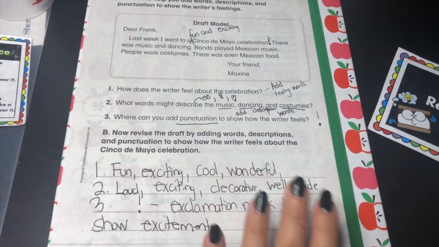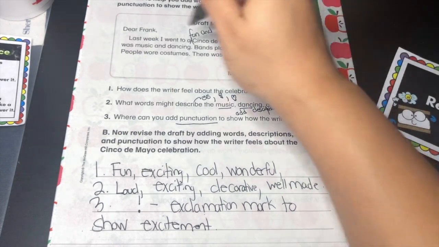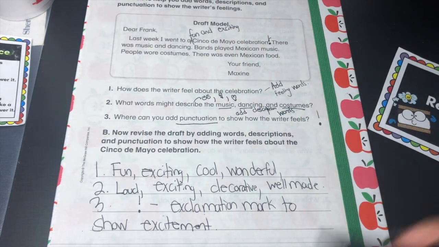Remember, you can use any of those words or synonyms, but my expectation is that you wrote them at the top here and then you answered the 3 questions at the bottom.